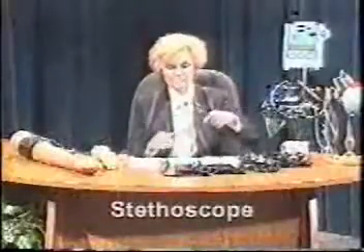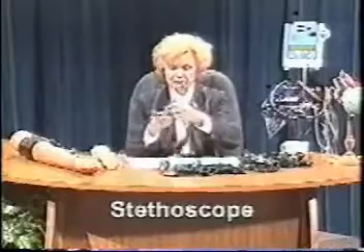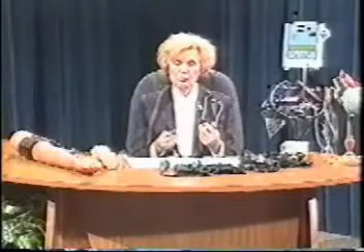There are a number of pieces of equipment that are necessary for blood pressure determination. The first is the stethoscope. This is a typical looking stethoscope. It's responsible for magnifying the sound that's heard when checking the blood pressure.